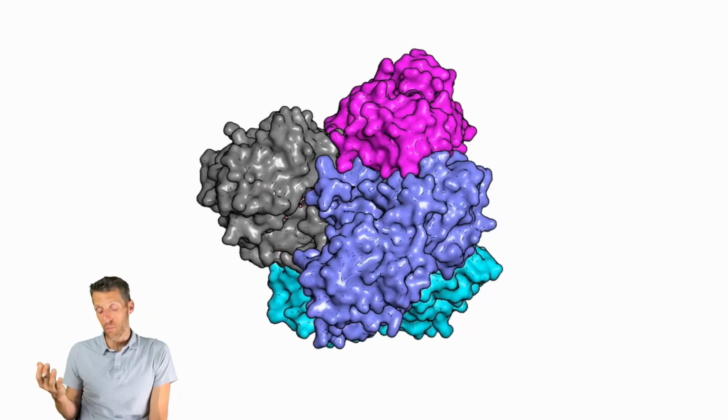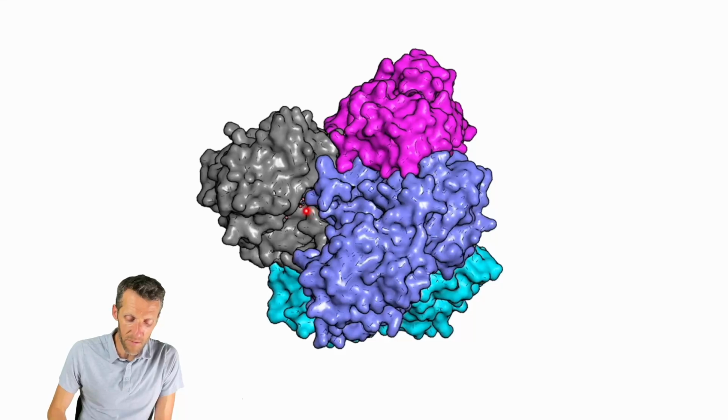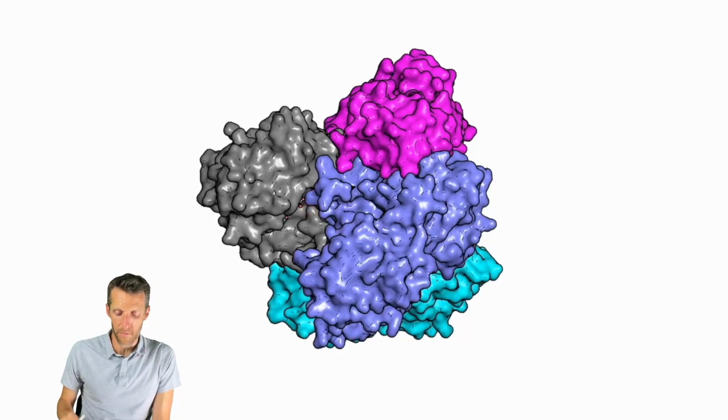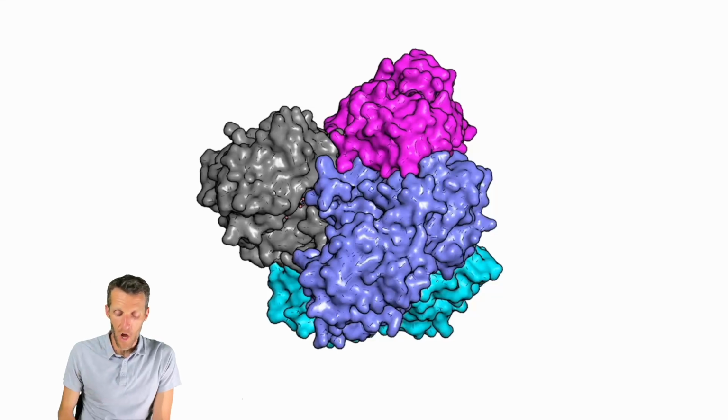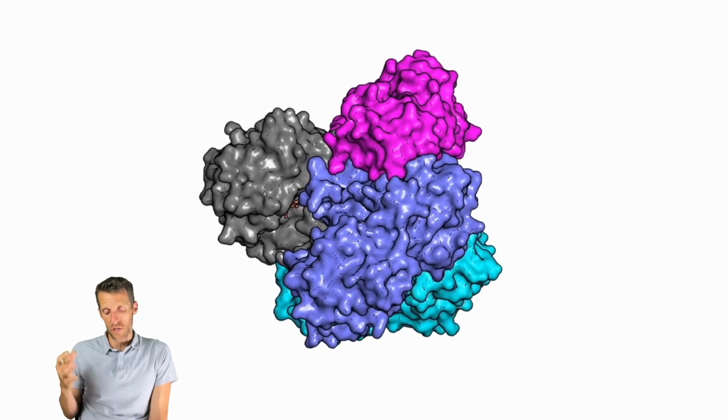It's typically a tetramer. And so this is 4 different copies with different colors. And hopefully you can see down here, just peeking out in the middle, there's a little bit of stuff. That's our enzyme active site. So there's 4 active sites in these different subunits. We're going to zoom in and look at one of them, just the one in this gray one.